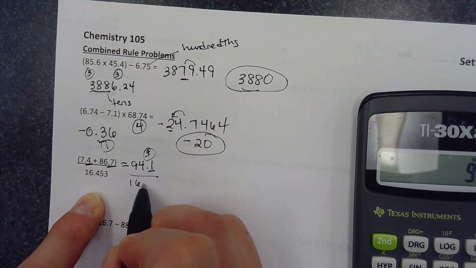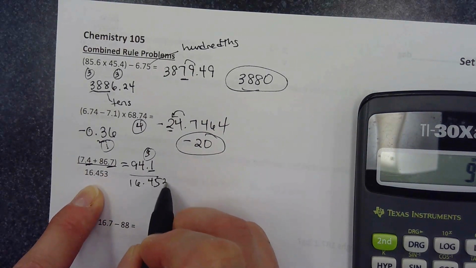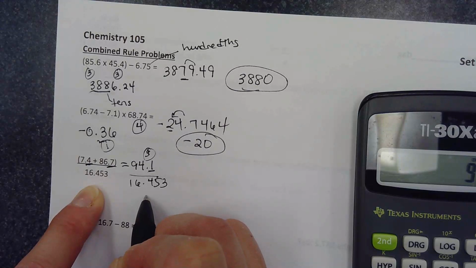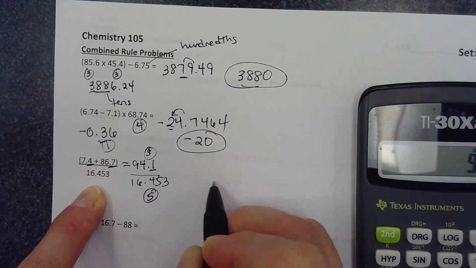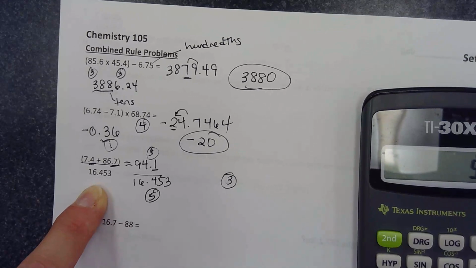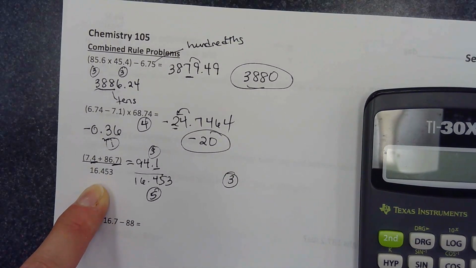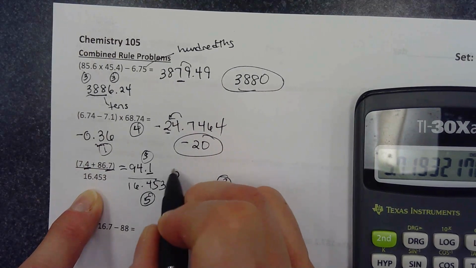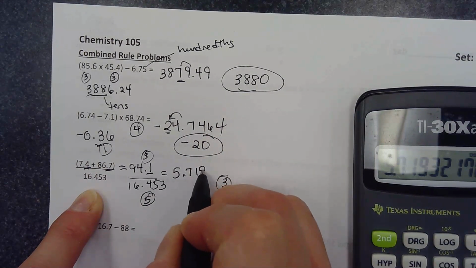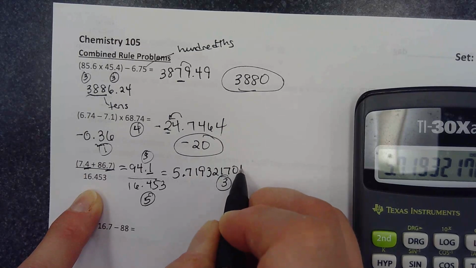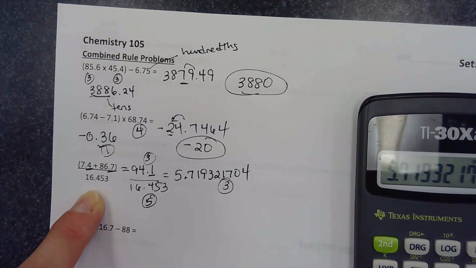We're going to divide that by 16.453, which has how many significant digits? My answer then will have how many? 3. So this one is actually the easier of all we've done. And what do you get? 5.719321704, yes or no? Okay.